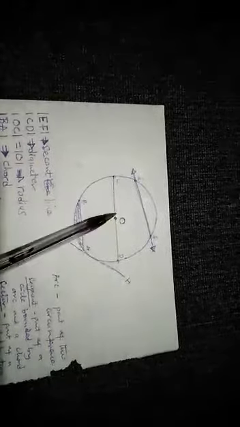A radius is a distance from the center to any part on the circumference. So the distance from here to here, from here to here, from here to here are all known as what? Radius. And they are always the same. We have O to C, and you also have O to D.